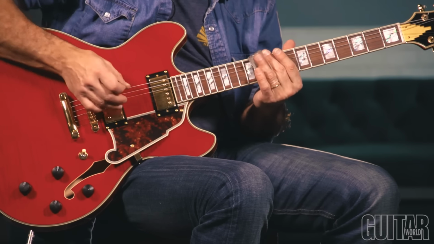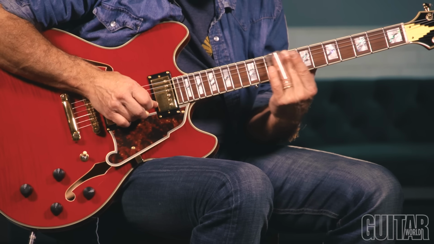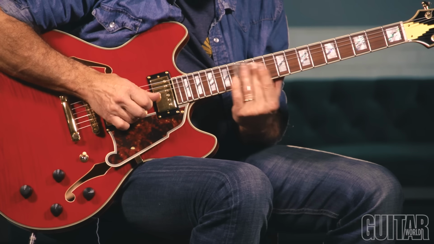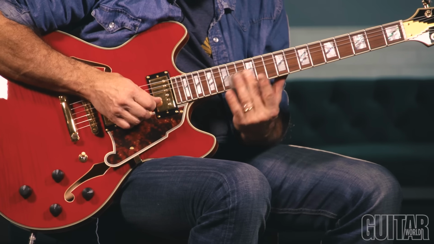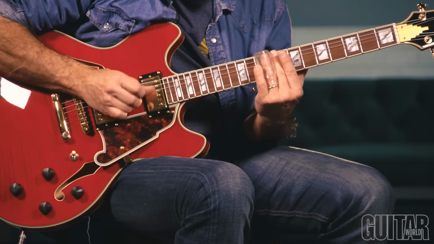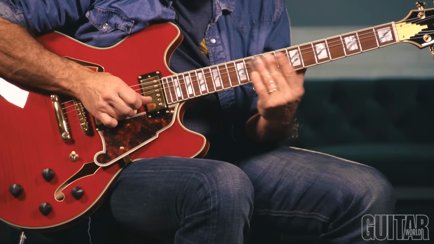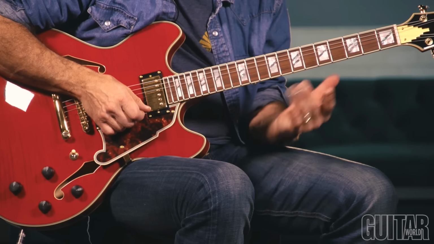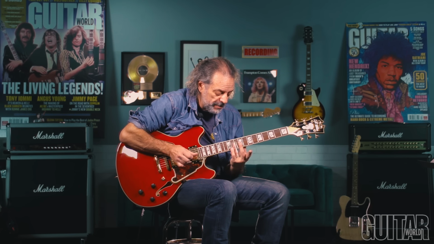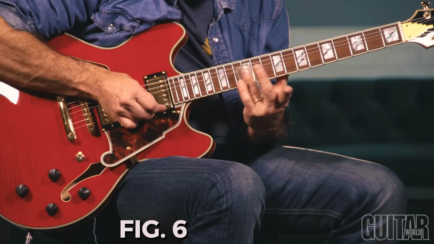The other thing is, a lot of players like to mute behind the slide with a finger. And here I'm using my middle finger to do that. And that's a good thing to do too. You don't have to, though, if your right hand, pick hand, muting is good enough. Every picture of Duane Allman, his fingers are out like that.